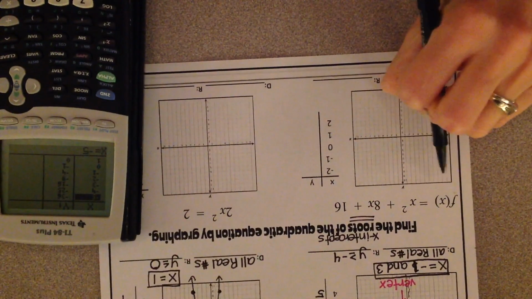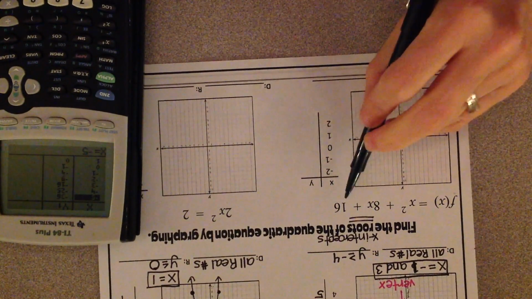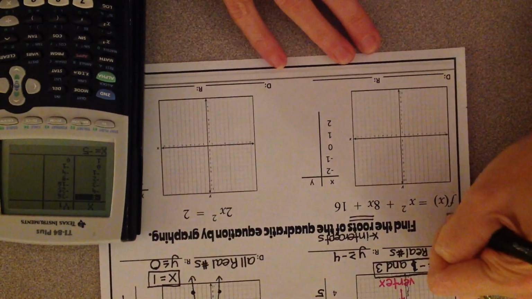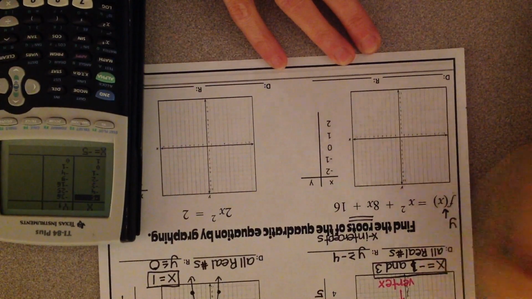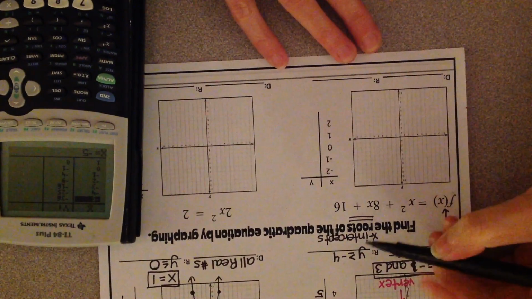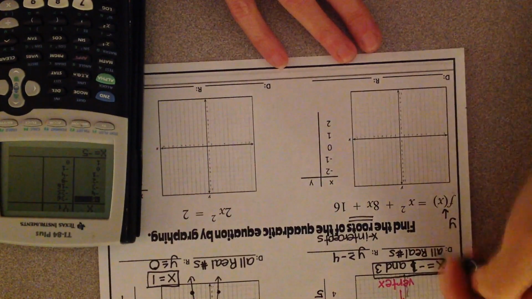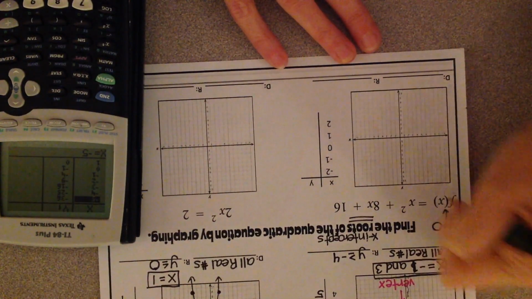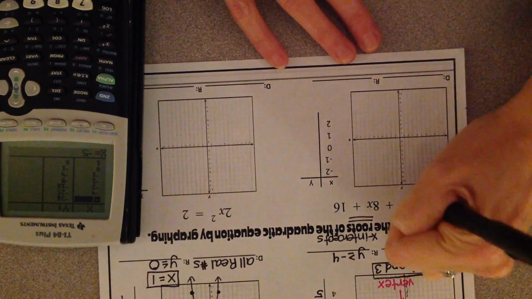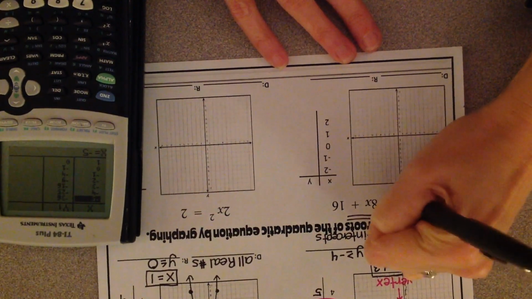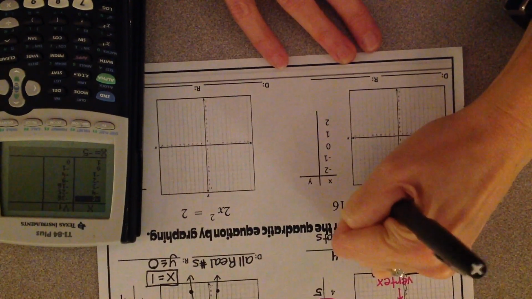So now I have f of x is equal to x squared plus 8x plus 16. Well, f of x is just another name for y, and when we are finding intercepts or roots or zeros or solutions of a quadratic equation, y has to be equal to 0. So this is like 0 is equal to x squared plus 8x plus 16.